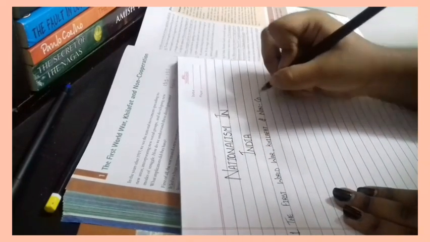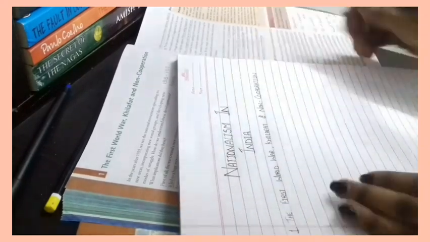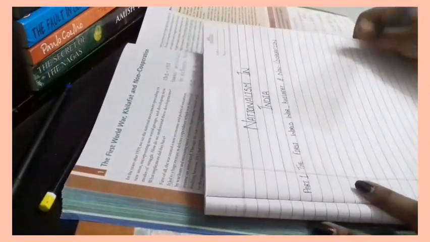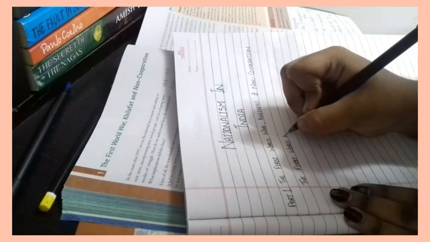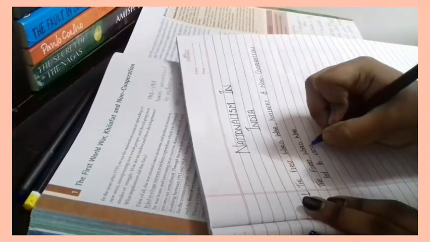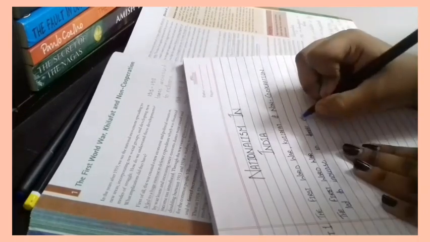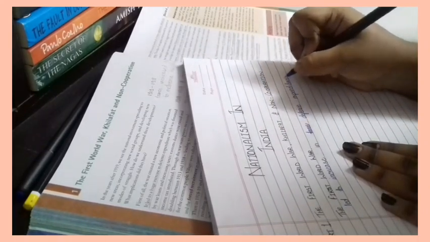Now moving to the subheading, as you can see, it's given in the book itself. The First World War, Khilafat and Non-Cooperation. So I like to mark it as part 1 and then go further to the subheading. Now the subheading wasn't given, but the para was mostly about the First World War and its effect. So I gave it the heading the First World War.